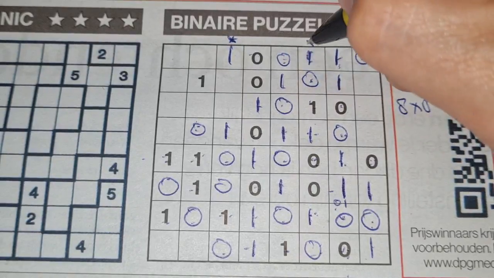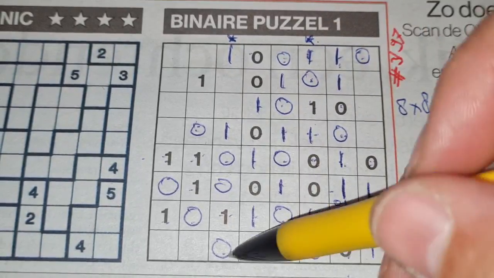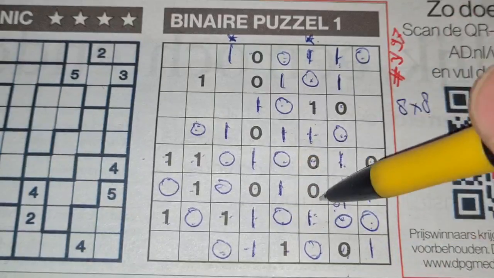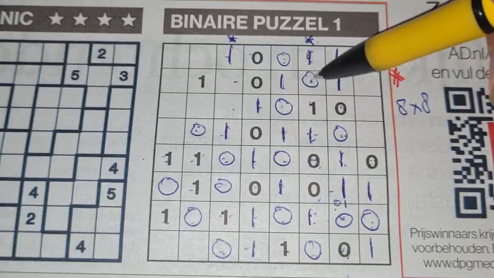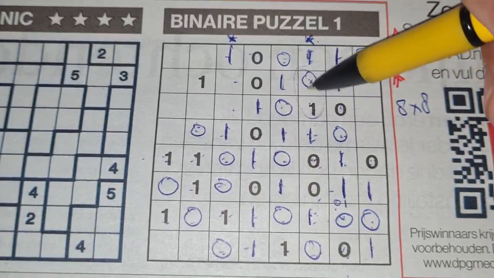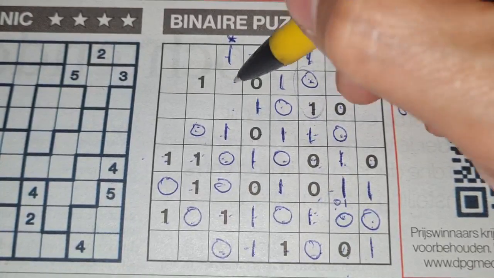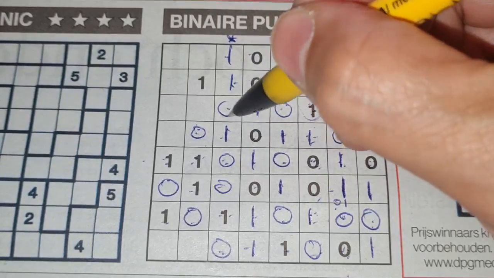This column and that column. 1, empty box, 1, 1. So we need to switch those two digits. We have a 0 here, this should be a 1. We have a 1 here, this should be a 0.